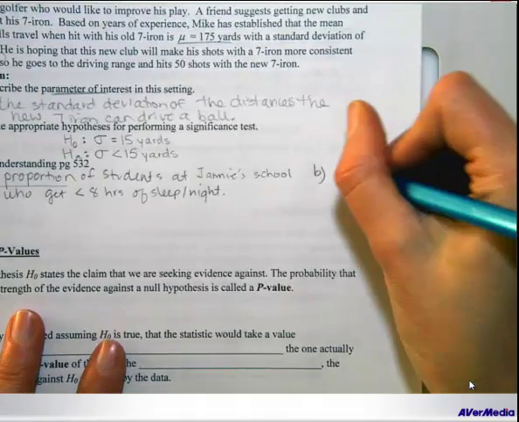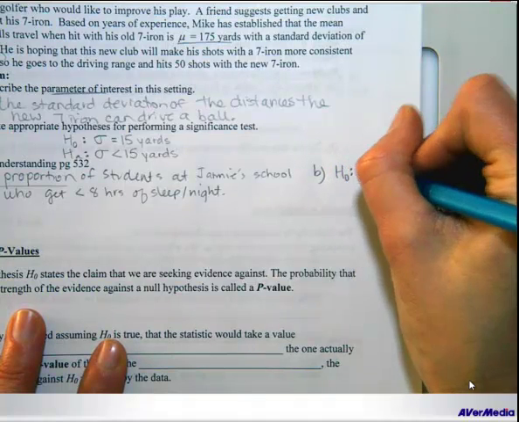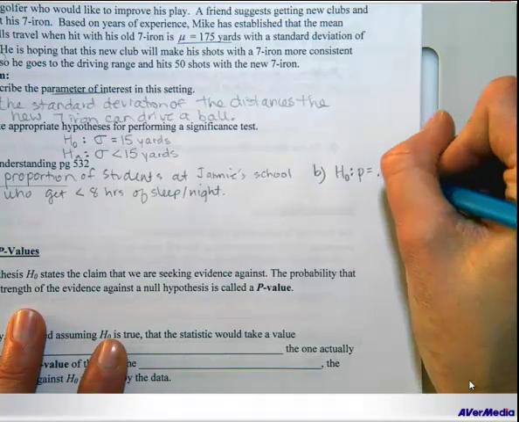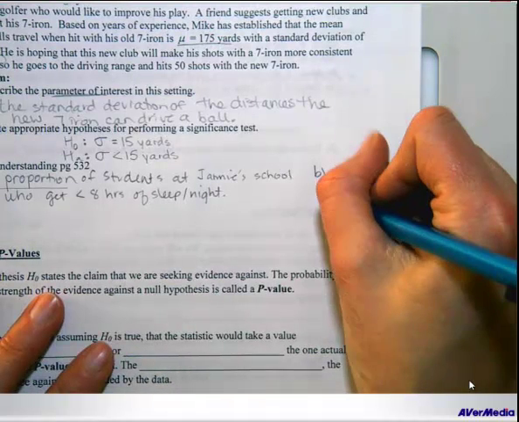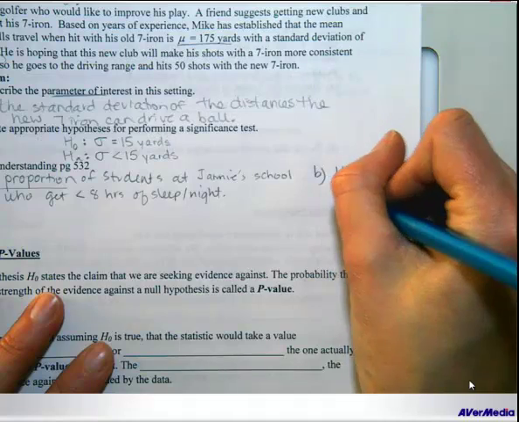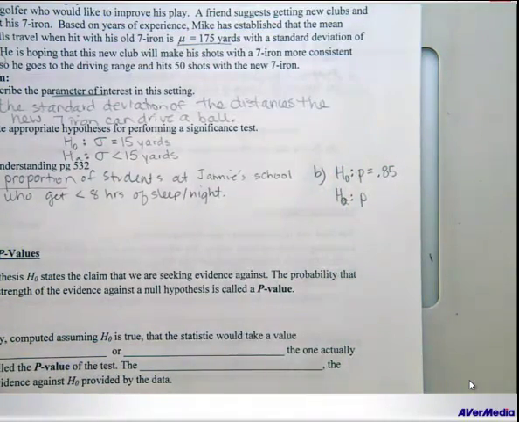And so this is where we say H naught, colon, P equals 0.85. That would be if what's happening in her school is the same as what's claimed in the entire larger population. And then H alternative is that, let's see what she said. She wonders if this result holds true. So she basically just wants to know if it holds true for her school.